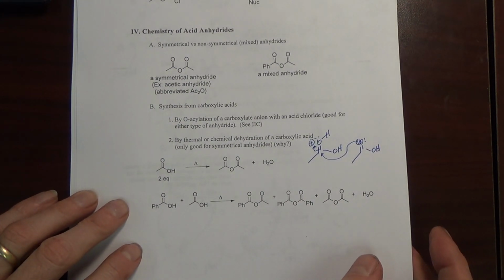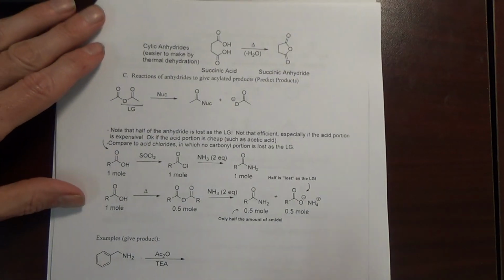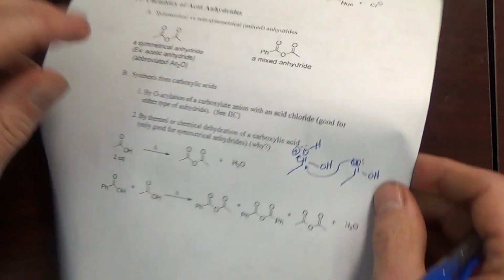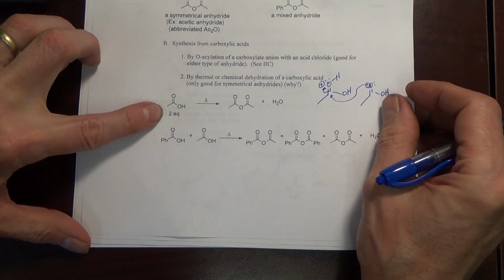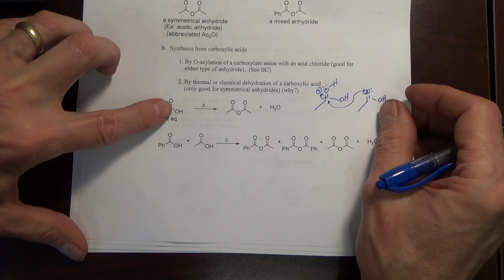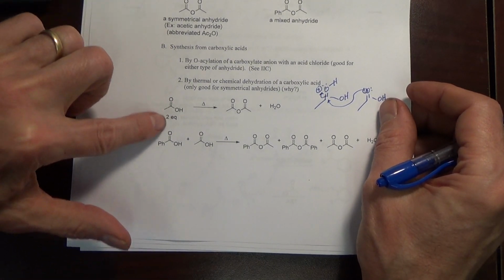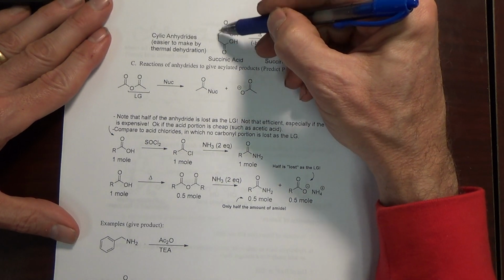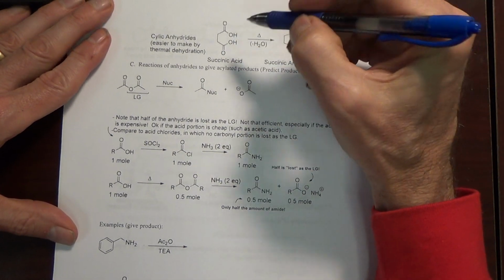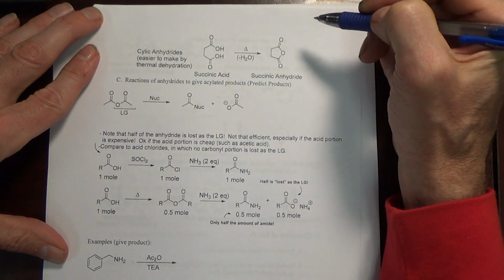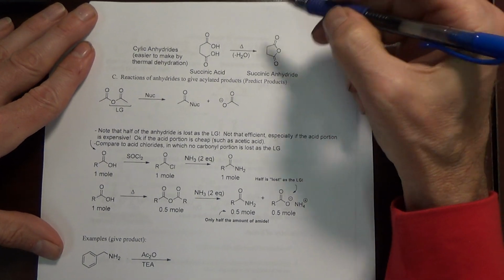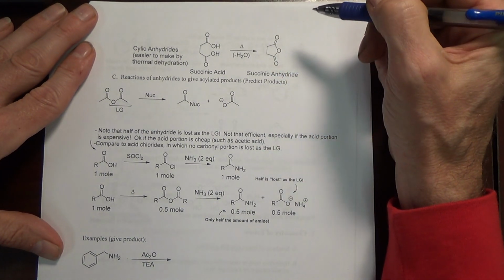All right. Now the thermal dehydration really works well with diacids. Instead of two separate carboxylic acids, identical but two separate molecules, if you take a diacid, which is one molecule but contains two carboxylic acids within it, these are readily dehydrated upon heating because the internal reaction is so much faster. And you see these cyclic anhydrides very often.